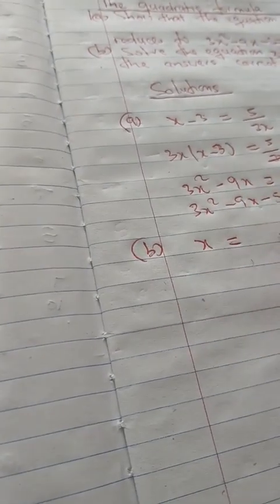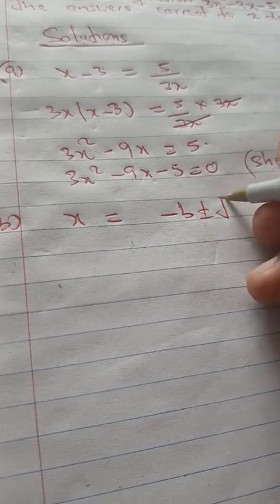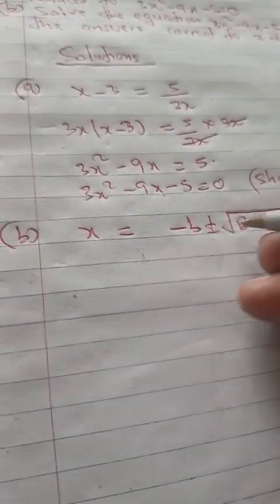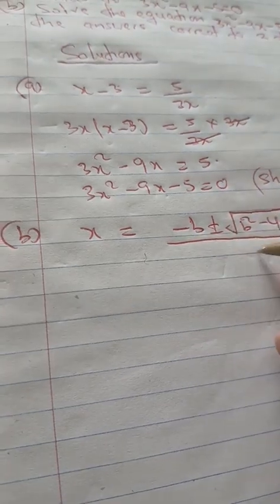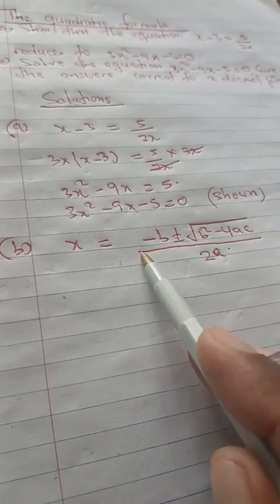So let us start by writing the formula here. It says x equals minus b plus or minus square root of b squared minus 4ac, over 2a. Please take note of the division line. The division line is supposed to start from minus b.